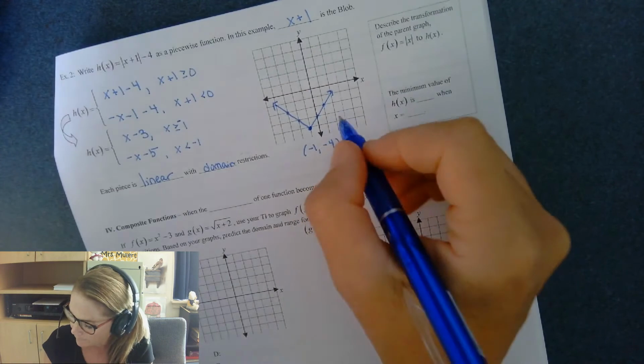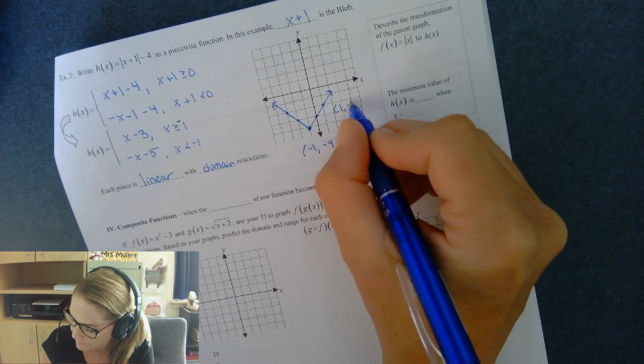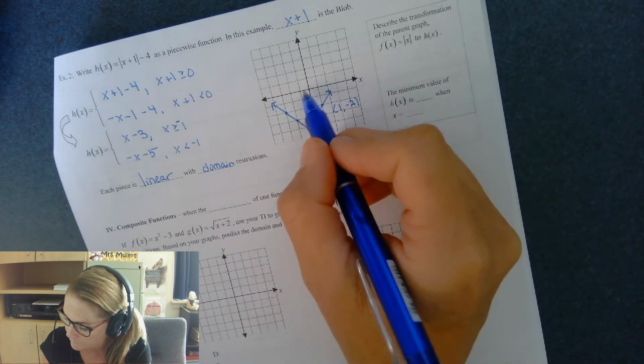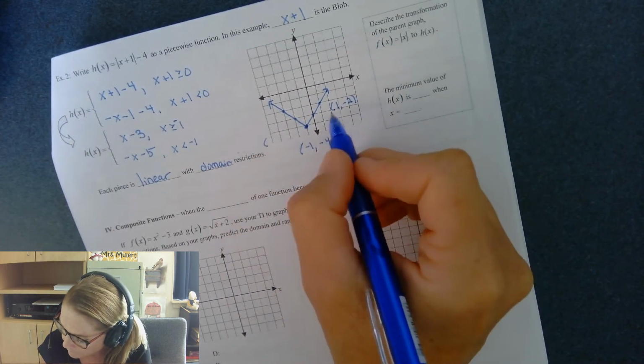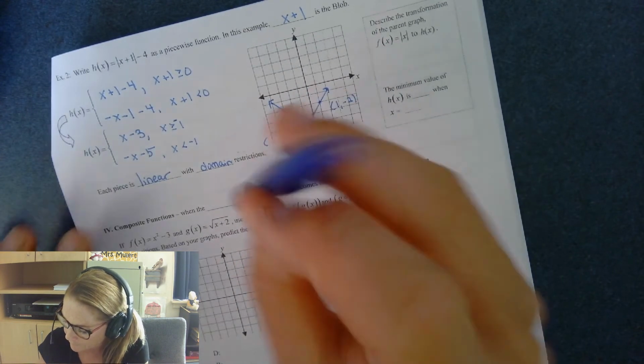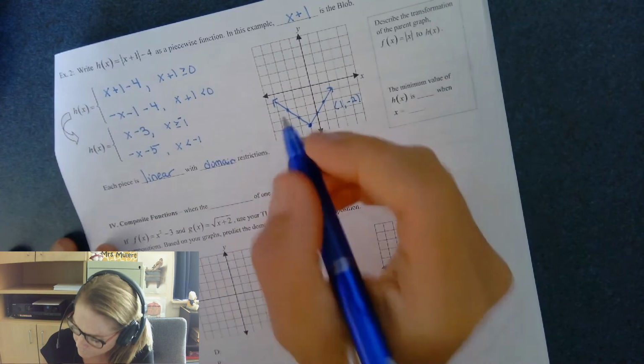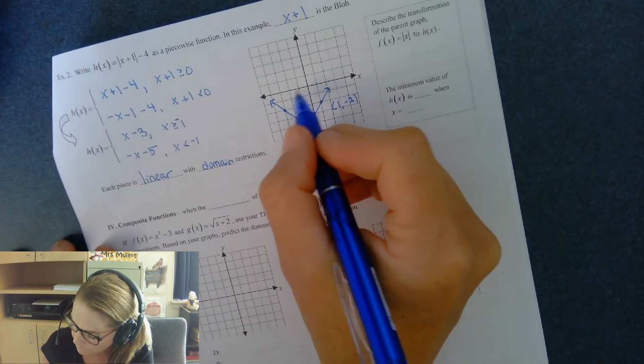Always nice to label a couple of points. 1, -2, we'll put right there. And let's put -3, -2.